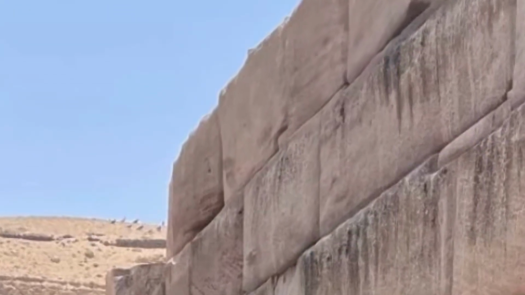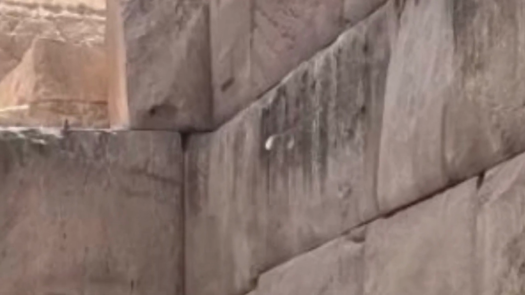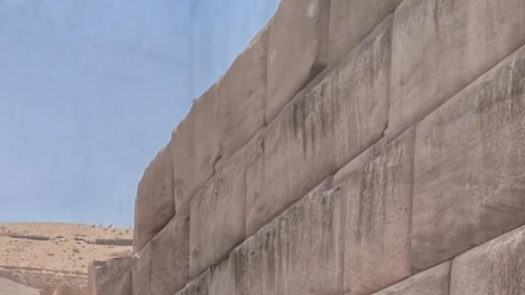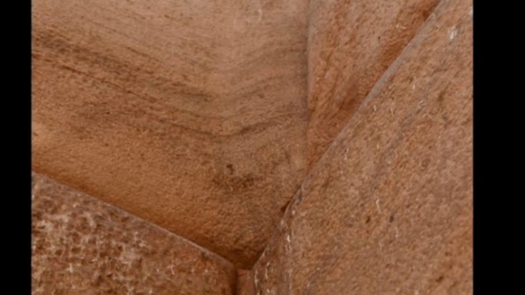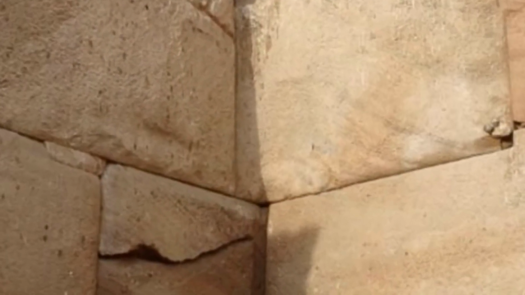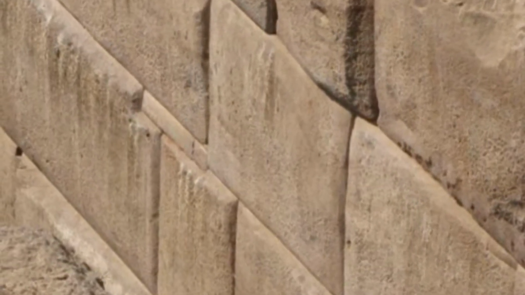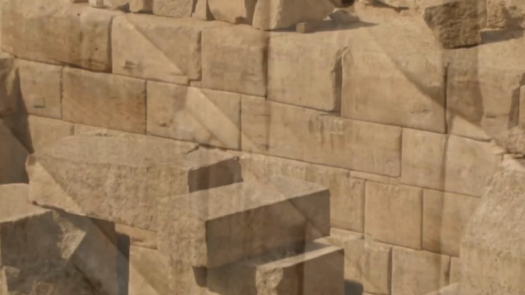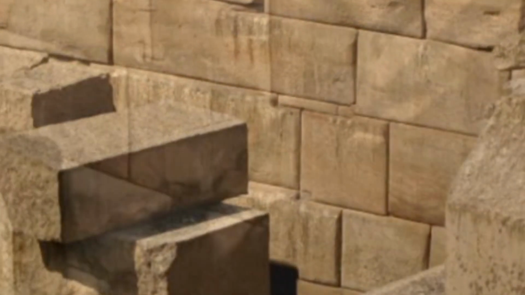So this video is just as many video clips or photos that I could find, and ones I took myself when I was there, just showing the amazing structure that is the Osireion of Abydos. So here you will see all the types of polygonal masonry that I could find, and I will just let you watch it. It speaks for itself.